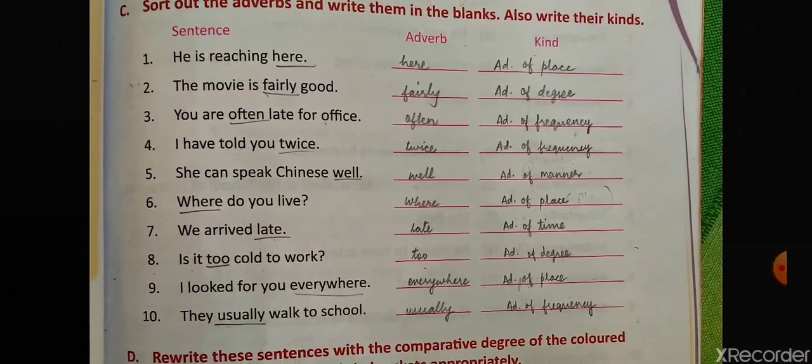He is reaching here. Here is the adverb, and the kind is adverb of place. The movie is fairly good: fairly, adverb of degree. You are often late for office: often, adverb of frequency. I have told you twice: twice, adverb of frequency. She can speak Chinese well: well, adverb of manner. Where do you live? Where, adverb of place.